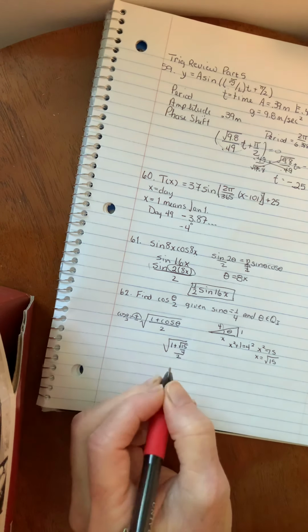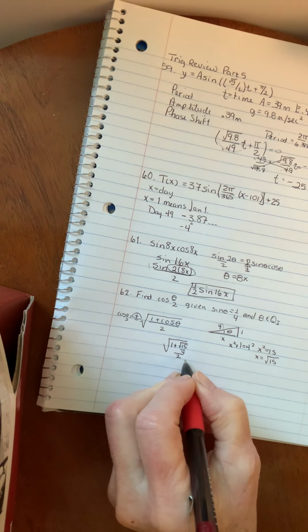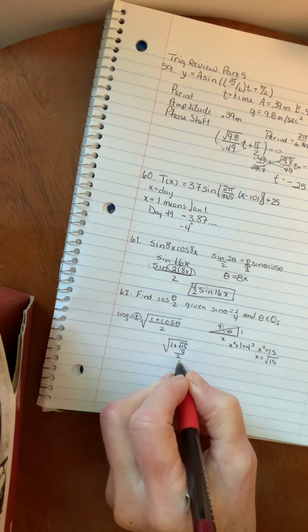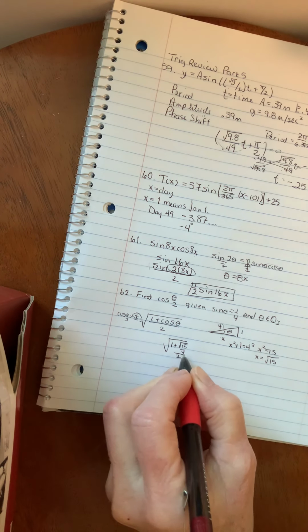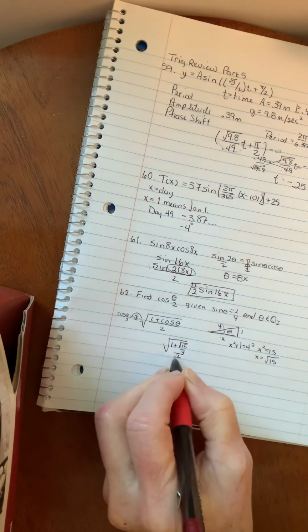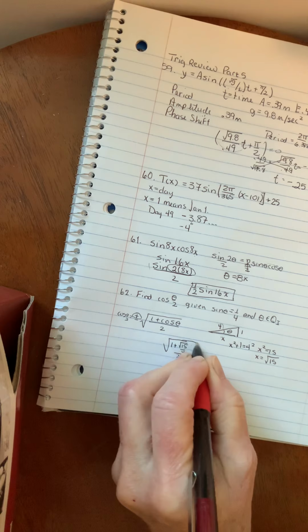all over 2. Now that's not a good way to leave a fraction. So what I'm going to do is multiply the top and the bottom of this complex fraction by 4. That's the denominator that's there.